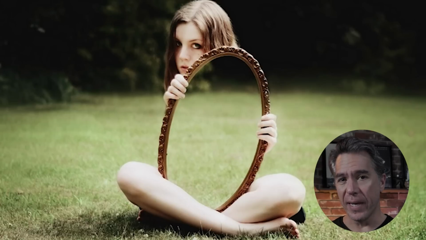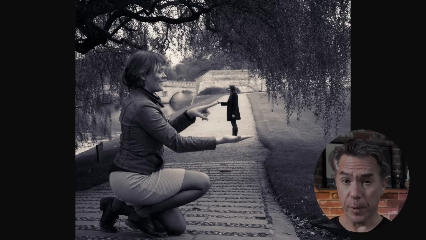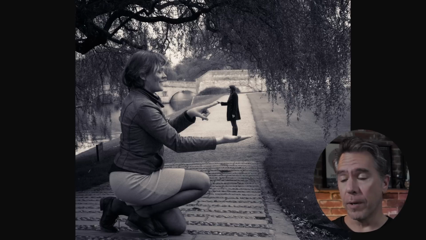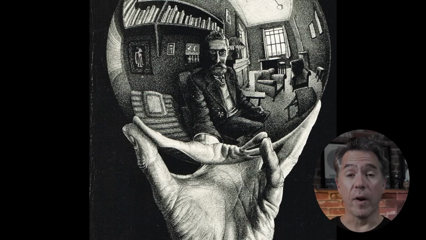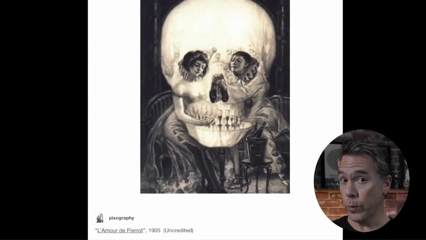So I've always been a big fan of illusion photography, things like forced perspective or double exposure, such as this image. I believe this is called The Other Face of Paris. Or on the art side, the works of MC Escher or the famous L'Amour de Peru, which I know I just butchered, so French speakers go ahead and yell at me in the comments.